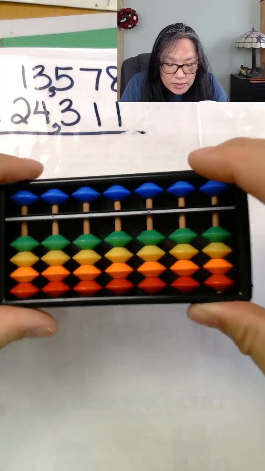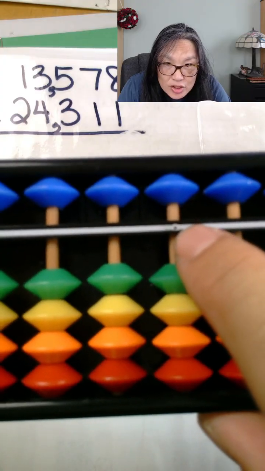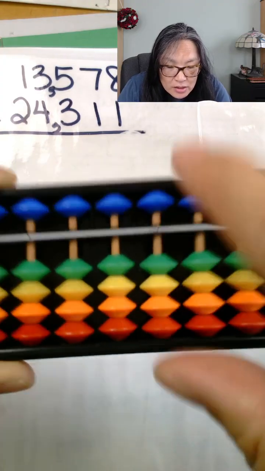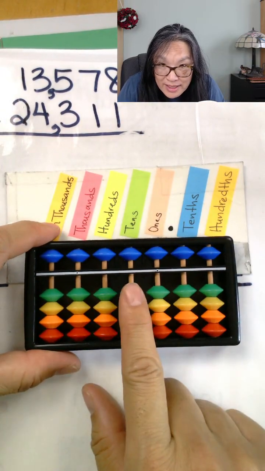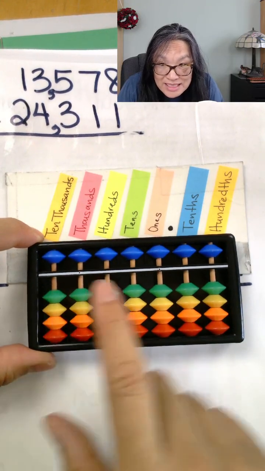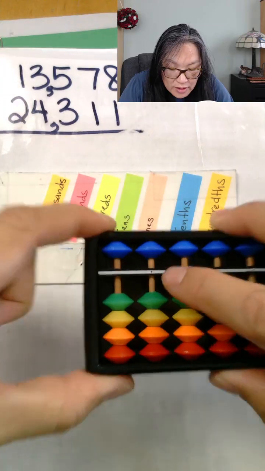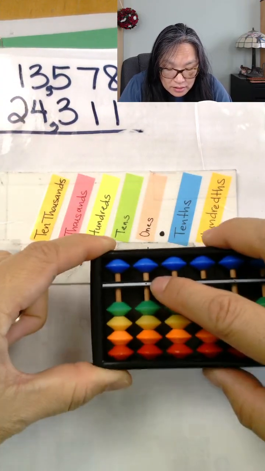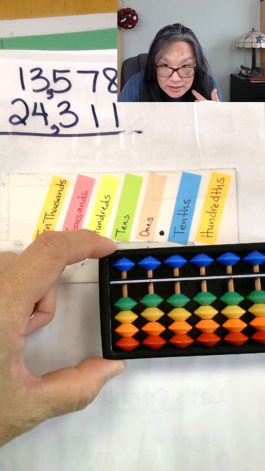I count in the middle because if you could see, there's a dot right here. This dot is my ones indicator. So with my ones indicator, I'll go like this. My ones, my tens, my hundreds, my thousands, my 10,000. Sometimes I go here. Then you move everything over to here because I have a dot here, right? So I have my ones and my tens. That's how I see it, right?